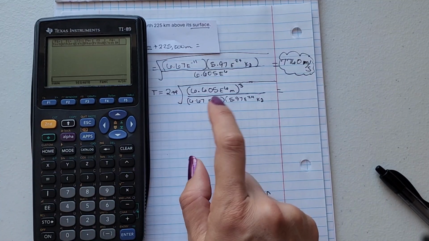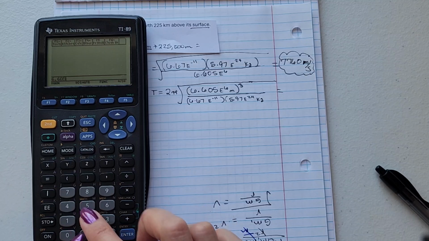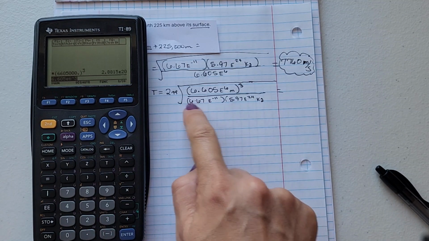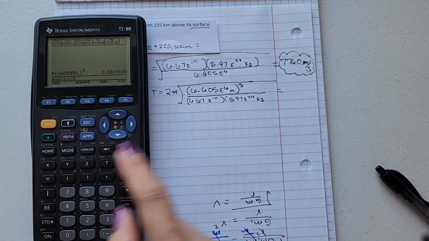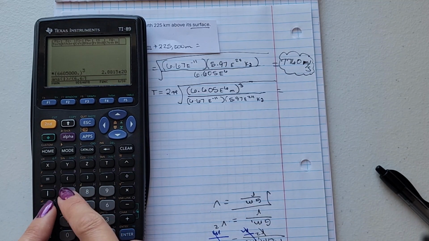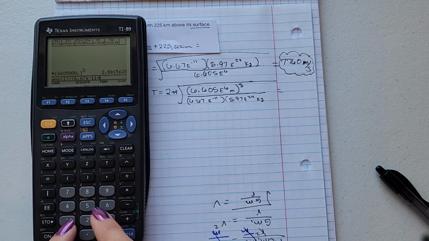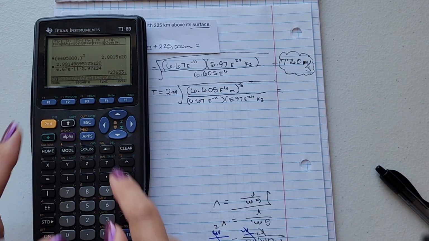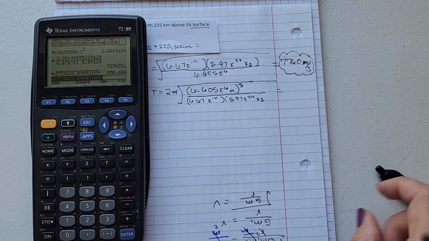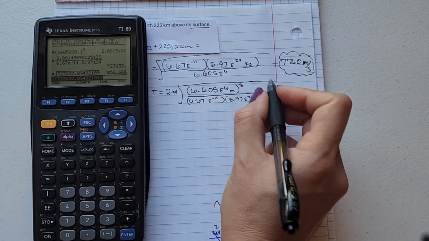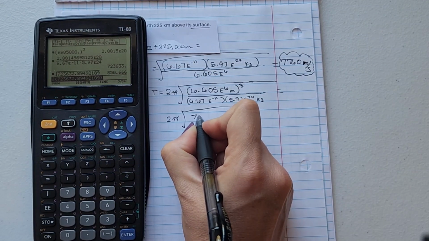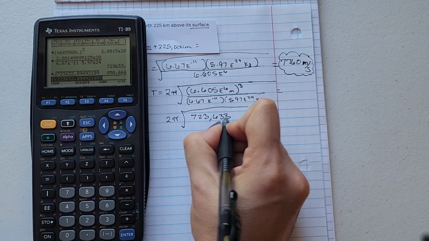Okay, so I'm going to do it this way. 6.605 E6. And then I'm going to cube that, and I'm going to divide by, open parentheses, 6.67 E negative 11 times 5.97 E24, close parentheses. I'm going to take the square root of that number. So I'm basically taking the square root of 723,633.